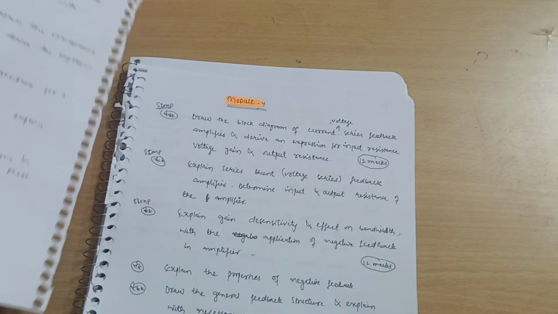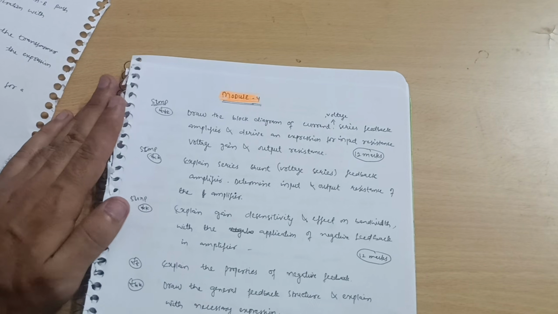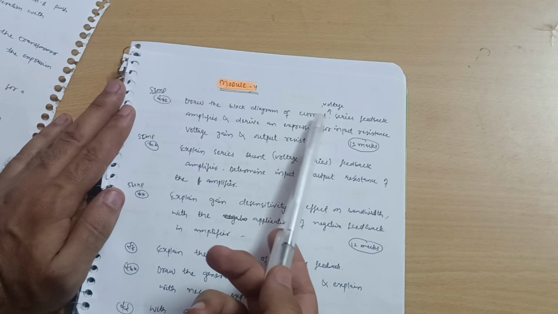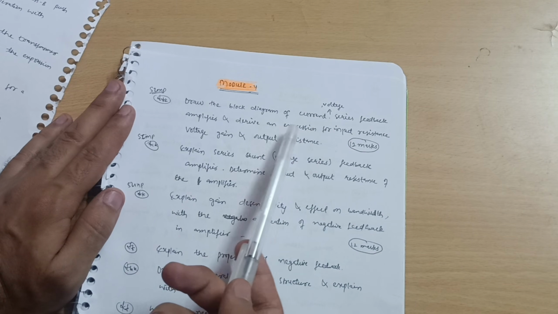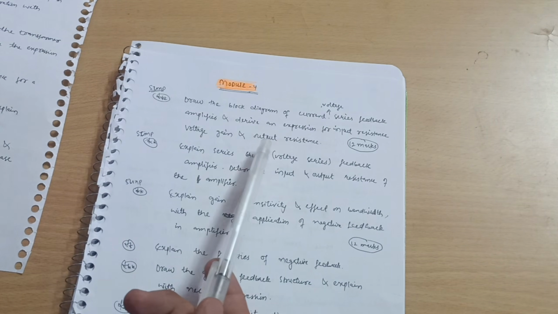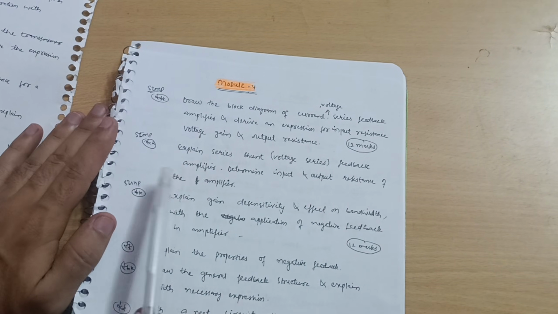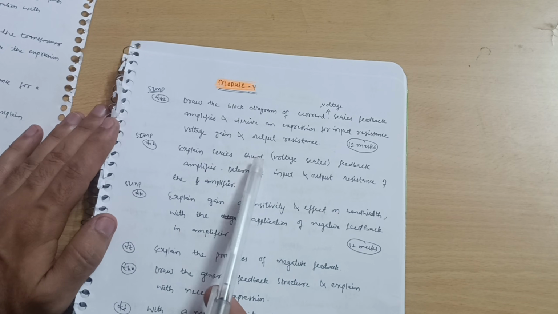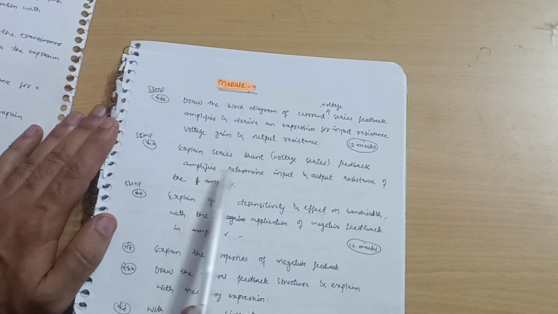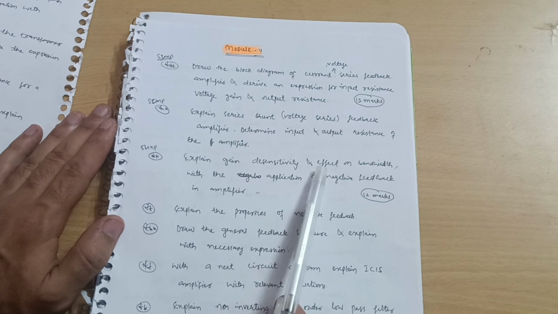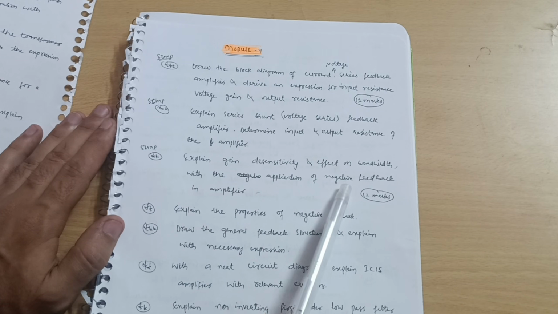Next I will discuss module fourth, which is again a passing module where you have to cover questions like: draw the block diagram of current or sometimes voltage series feedback amplifier and derive an expression for input resistance, voltage gain, and output resistance. It is a super important question. 12 marks, VTU may ask this question. Next, explain series shunt or voltage series feedback amplifier, determine input and output resistance of the amplifier. Next, explain gain desensitivity and the effect on bandwidth with the application of negative feedback in an amplifier. It is again an important 12 marks question.